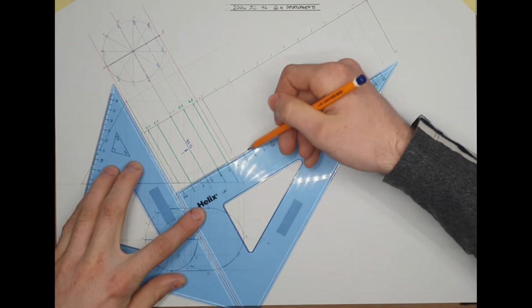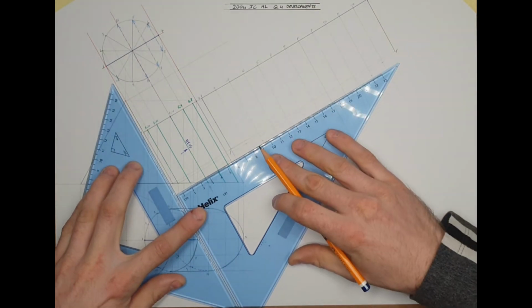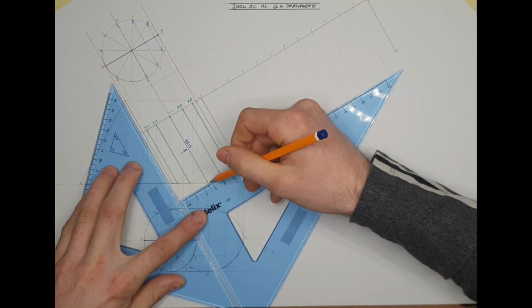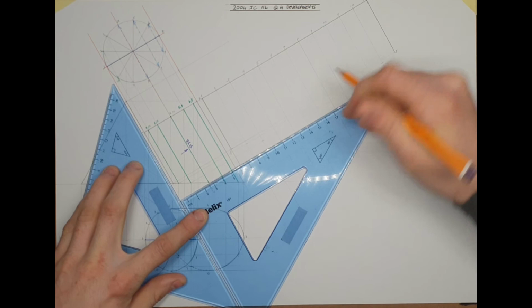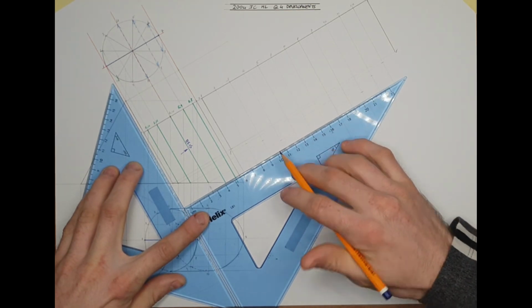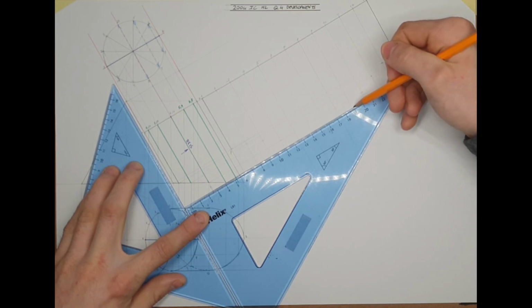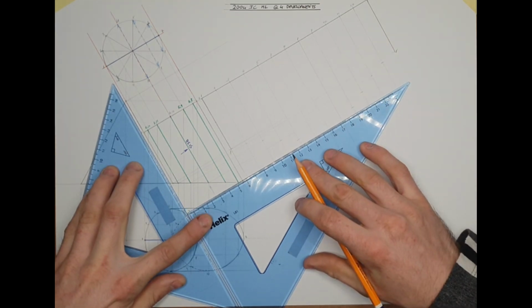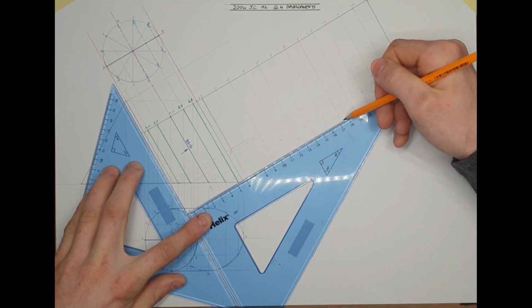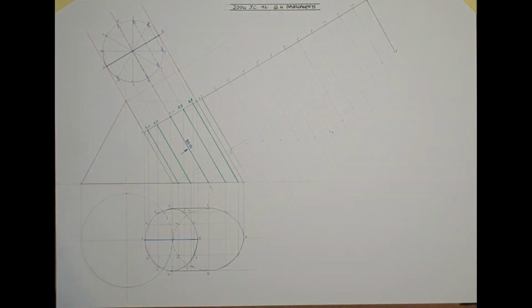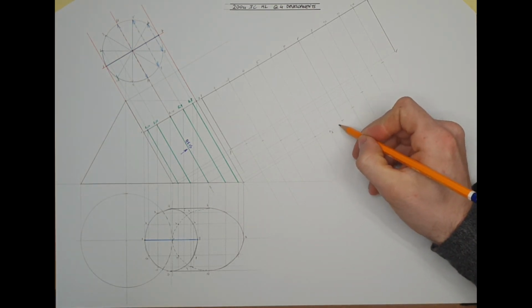That's 3 and 11, so it strikes number 3 and 11. 4 and 10. 5 and 9. 6 and 8. And there we go. All of the points on our development.